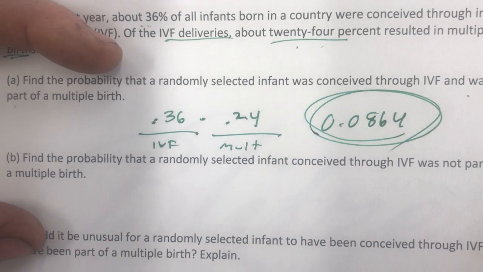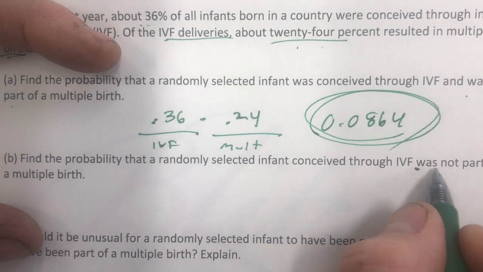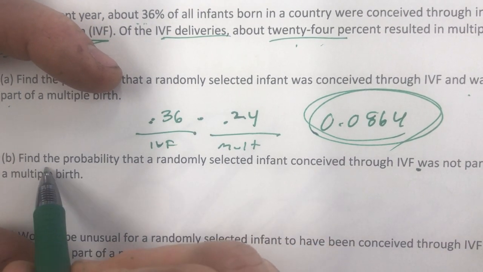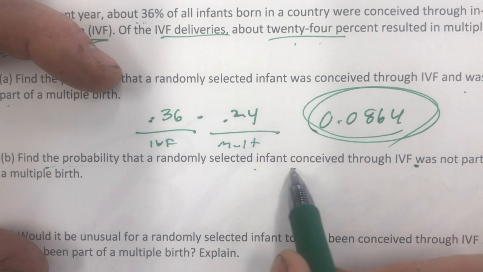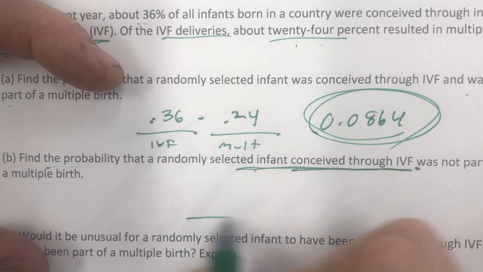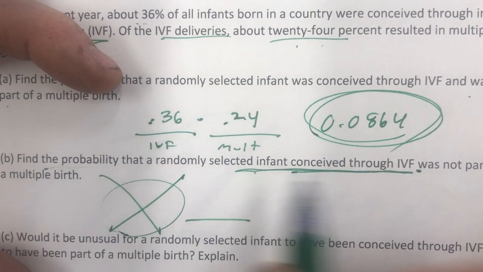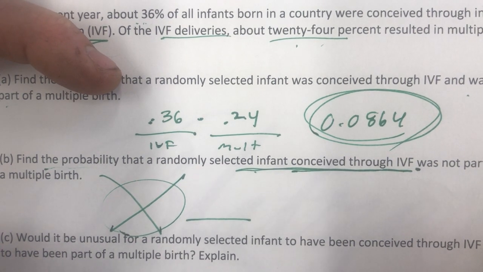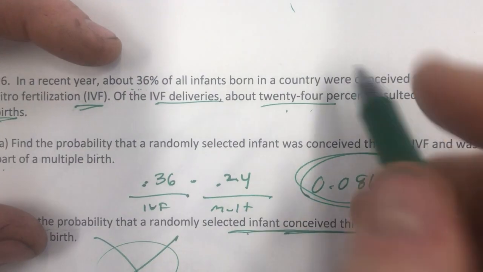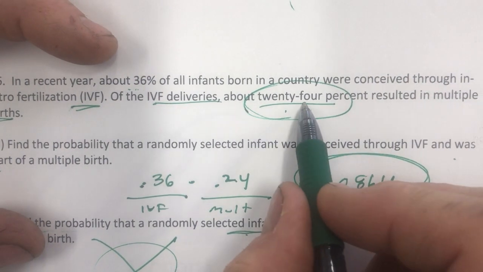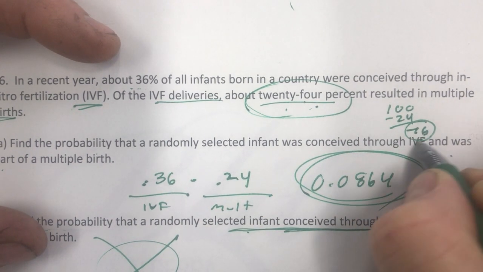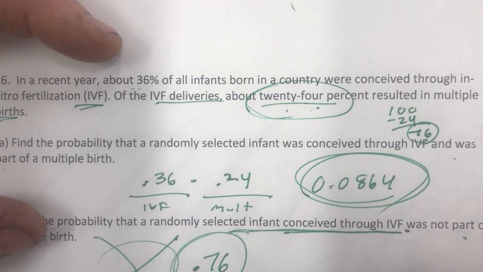Find the probability that a randomly selected infant conceived through IVF was not part of a multiple birth. All right, now look here. This is telling us that they were conceived through this, so that means all we're doing is this second thing right here. This first thing, we already know that happened, so we're not finding the probability of that. It says it was not part of multiple birth. Now it says here 24% resulted in multiple births. So if I do 100 minus 24, I get 76. So this is 0.76, and then that'd be my answer.